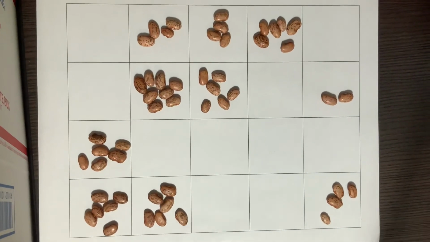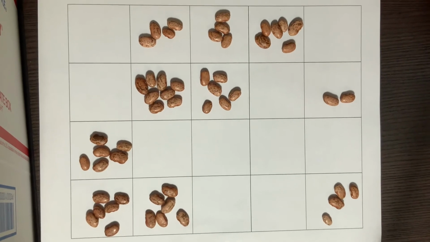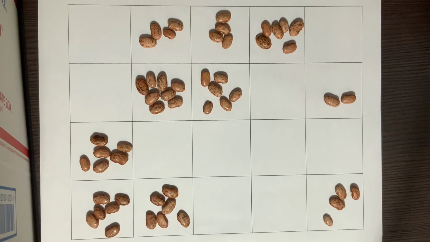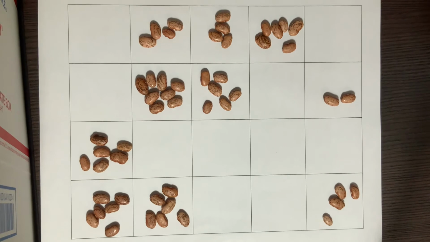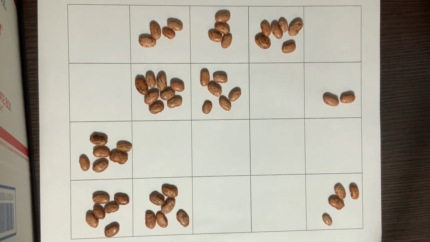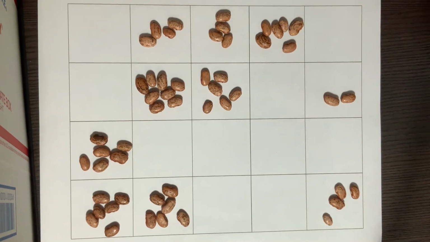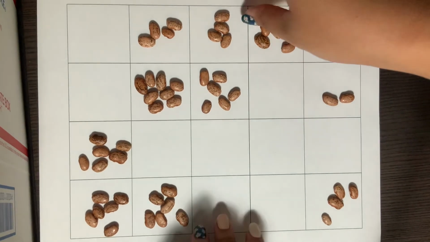This is round 6, so go ahead and collect your data. Round 6, count them all up. And now we will prepare for round 7.